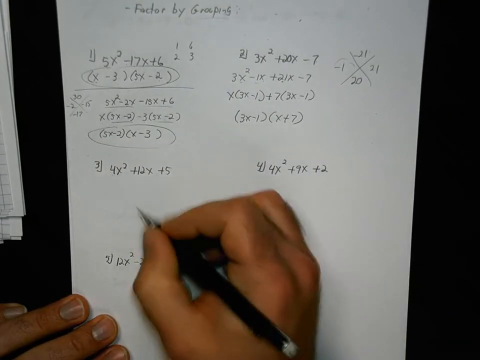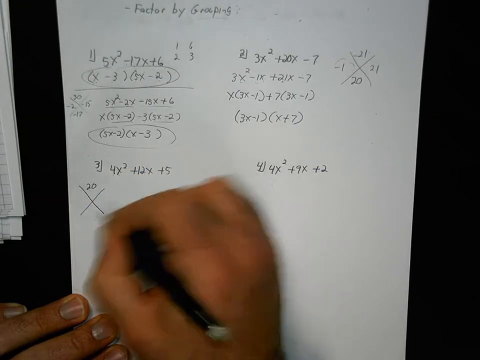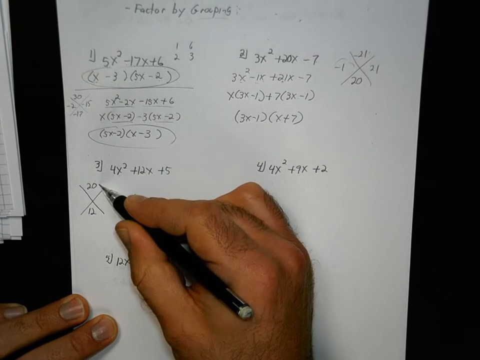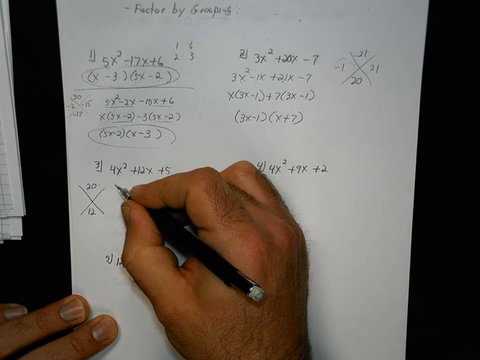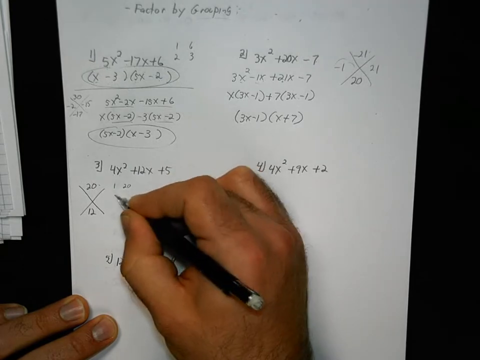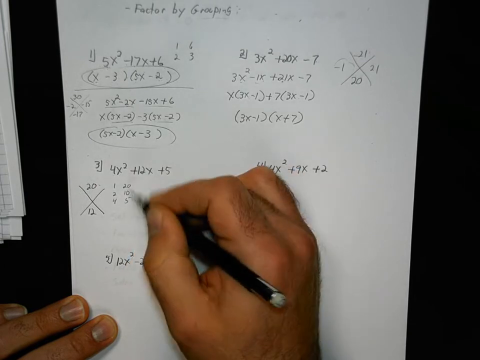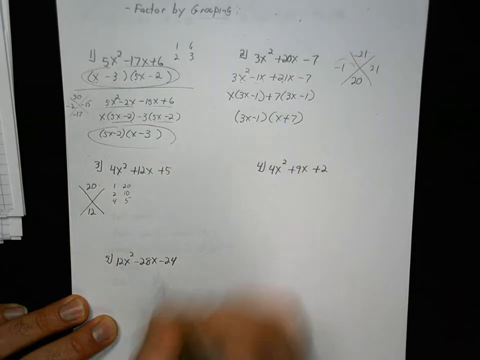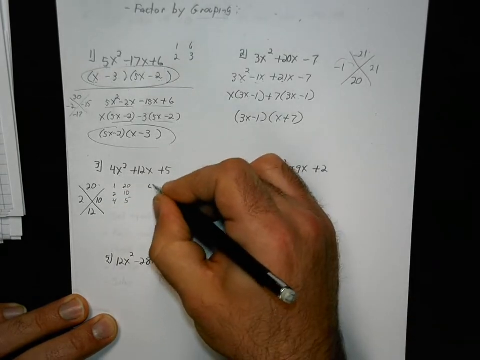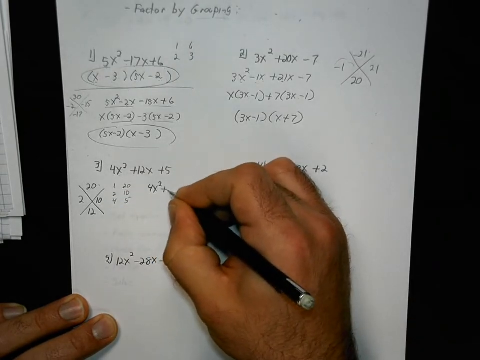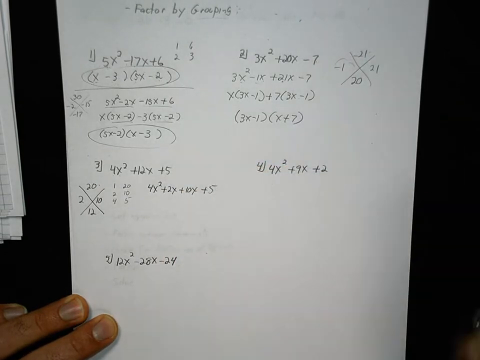So let's try this one with grouping again. 5 times 4 is 20. This is 12. So what multiplies to get 20 that adds up to 12? If you can't figure it out right away, you can always write out the factors of 20. 1 times 20, 2 times 10, 4 times 5. Which of those adds up to 12? 2 times 10. Okay, so we've got 4x squared plus 2x plus 10x plus 5.